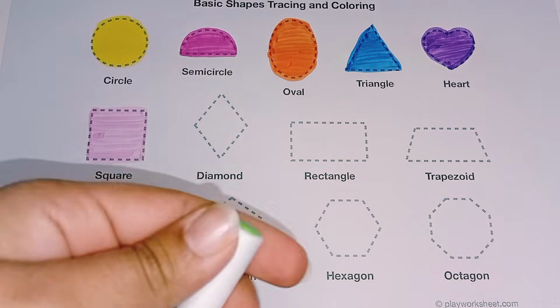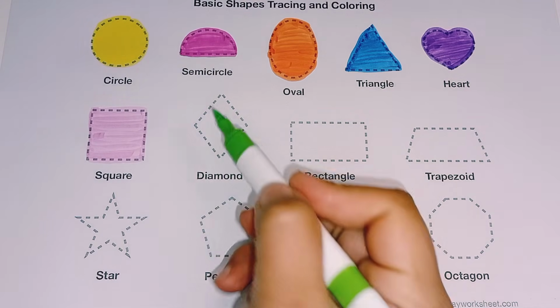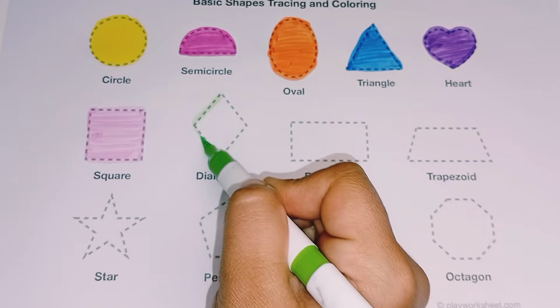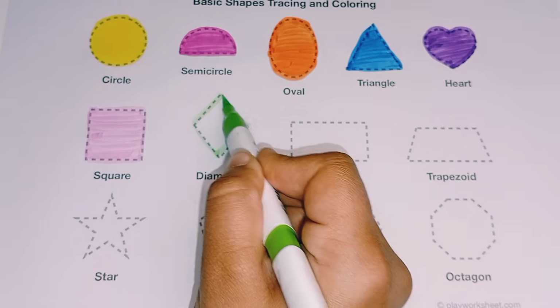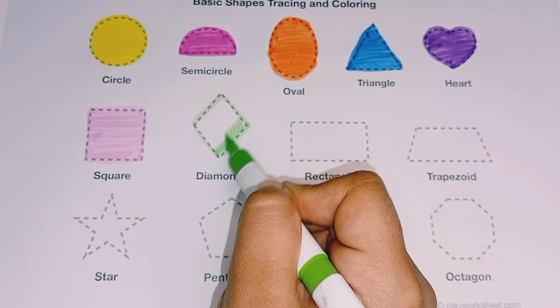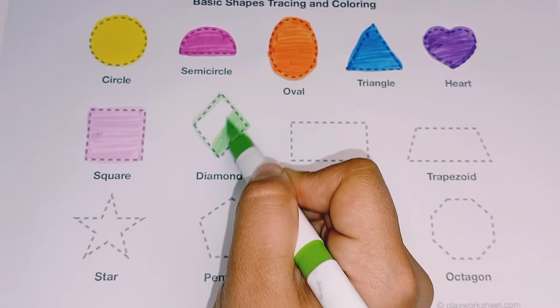Green color. This is diamond shape. Diamond shape.